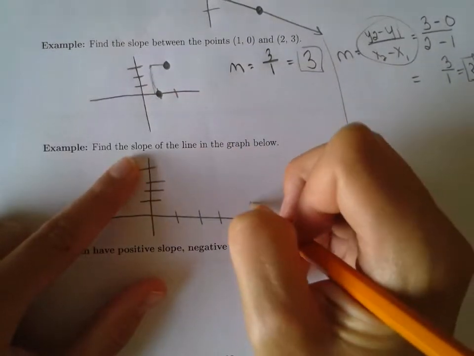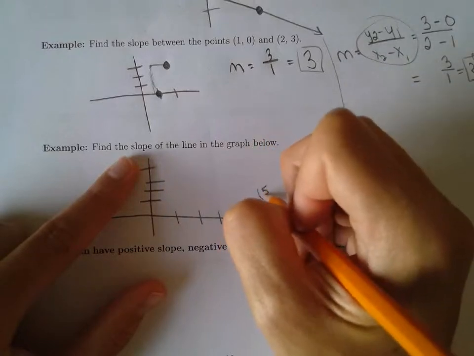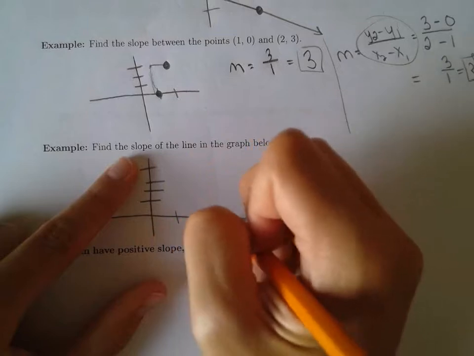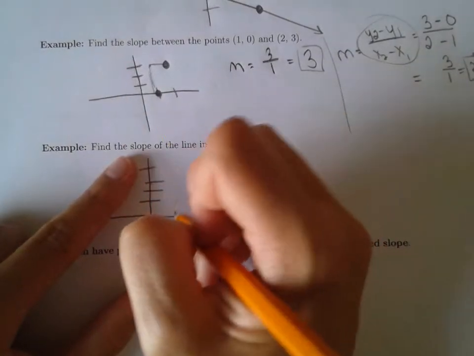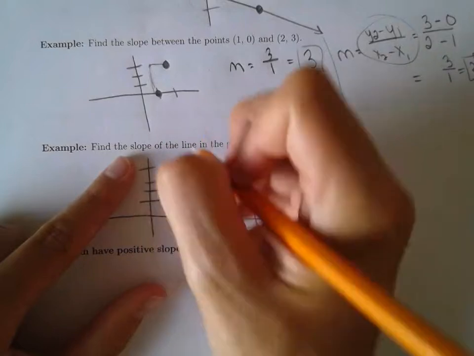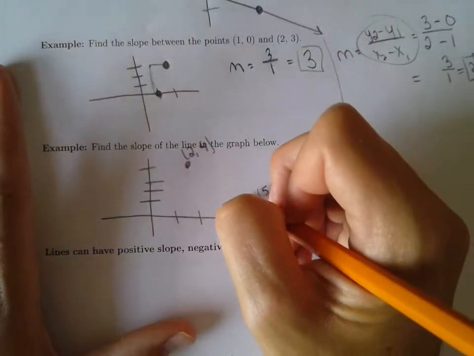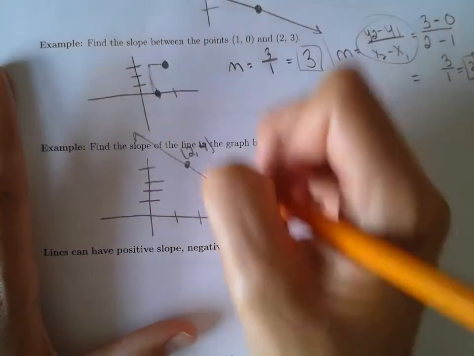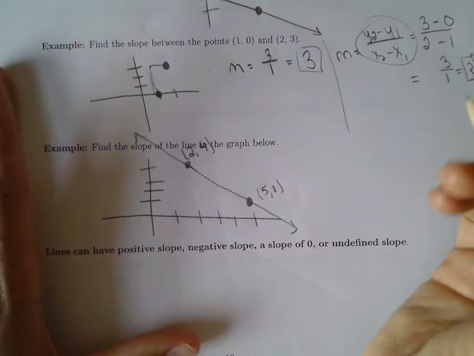I'm going to have this point here, so this is (5, 1), 1, 2, 3, 4, 5. And then I'm going to do (2, 4). We're going to do this exactly how we just did the previous problem, which is I'm just going to use rise over run.